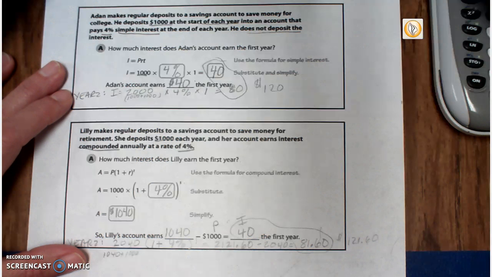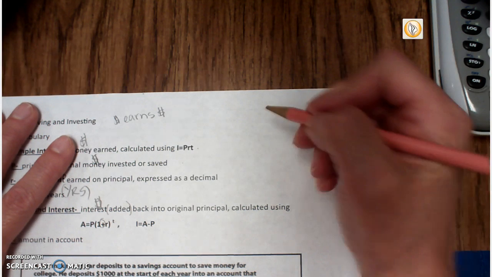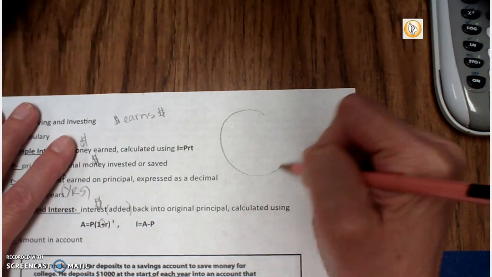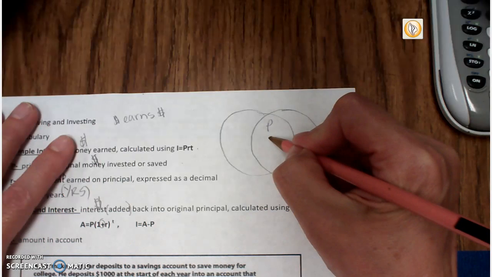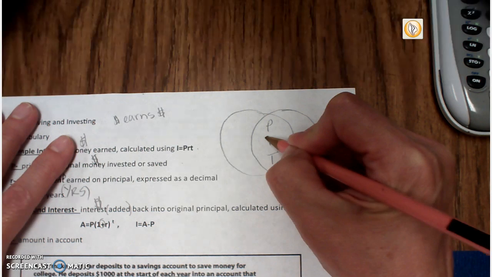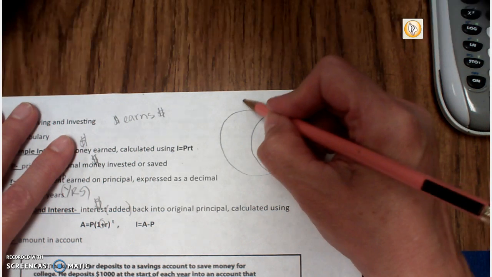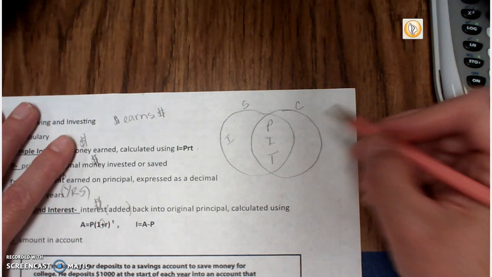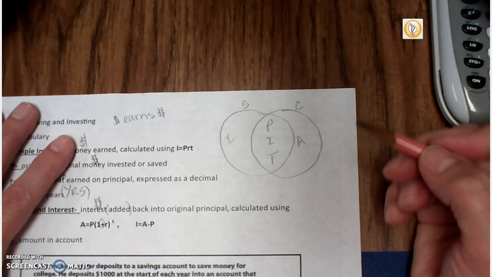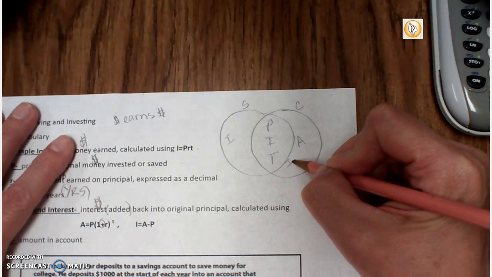One more thing. How are simple and compound interest alike, and how are they different? They both have principal, they both have interest, they both have time. But on a simple interest, use the formula, you only find interest. On compound interest, when you use the formula, you find the amount in the account. So to find interest, you have to subtract out the principal from the answer.